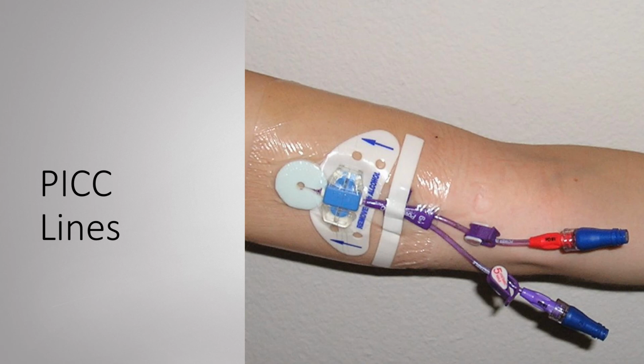It has a much lower chance of getting infected because the whole thing's underneath the tissue, underneath the skin, but they can get clotted as well, right? The tip ends can clot off, and there's various ways of trying to unblock them as opposed to just pulling them out. But just remember, infection and clotting within these are definitely possible.